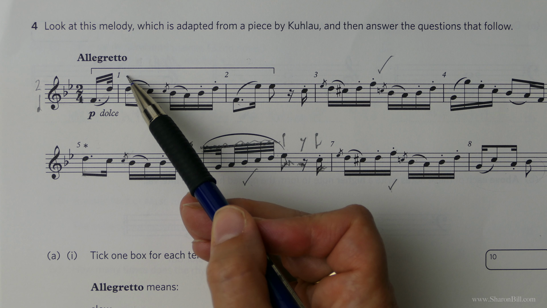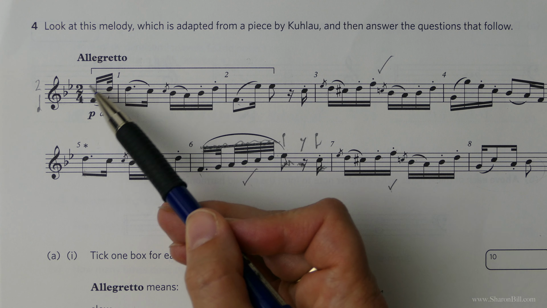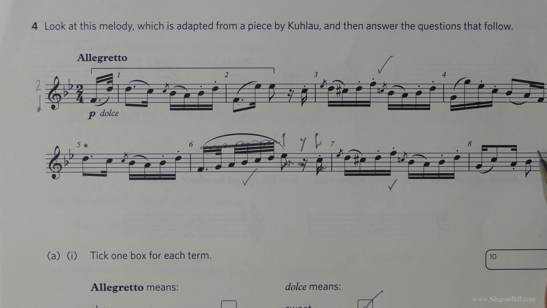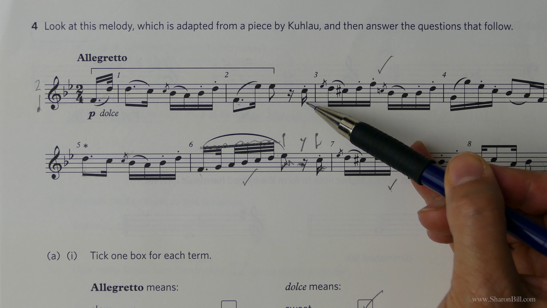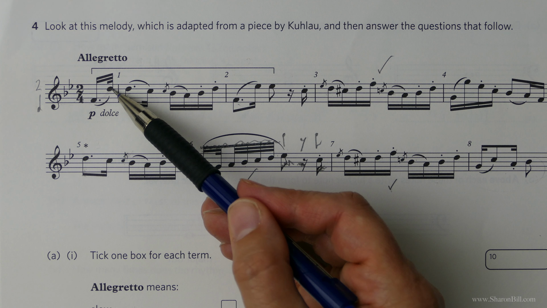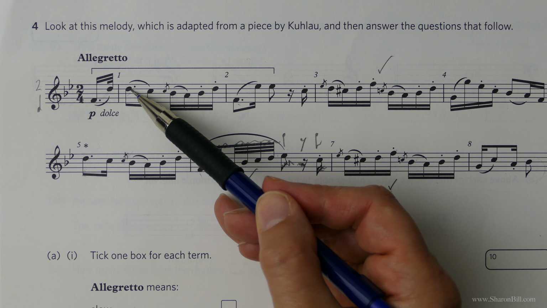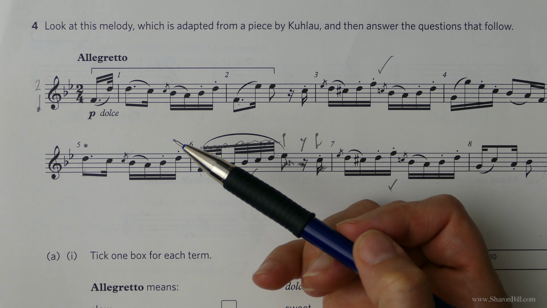There's our first bar, the strong beat, and the missing beats of this bar are reflected in the last bar, and they're also reflected in the beginning of each new phrase. So yes, indeed, it does begin with an upbeat, which leads in to the first bar. So that's true.